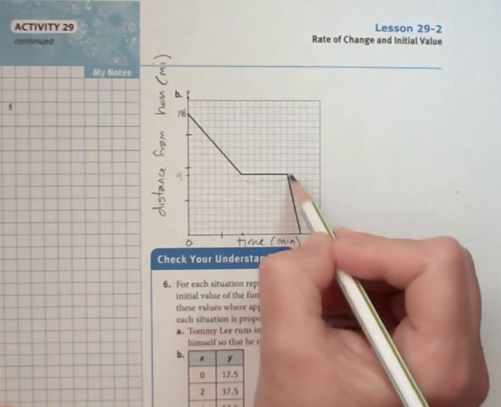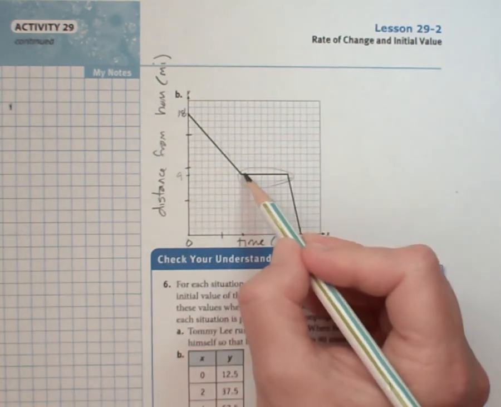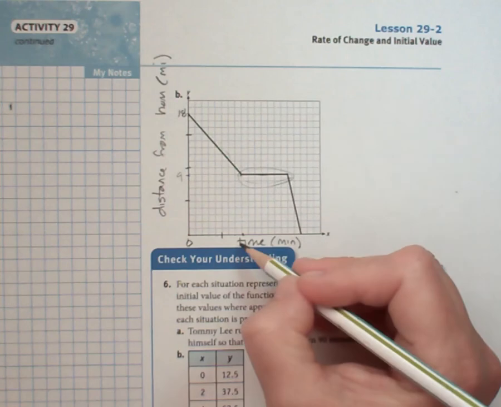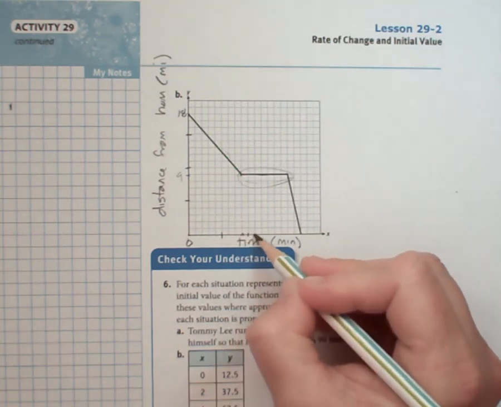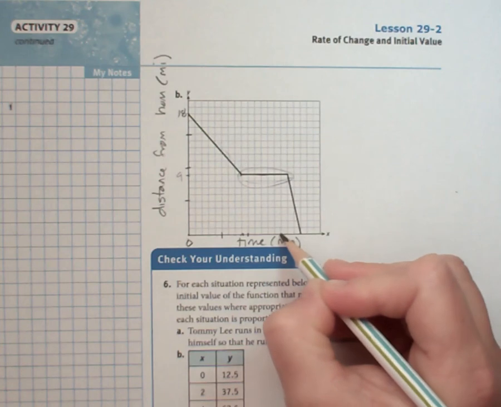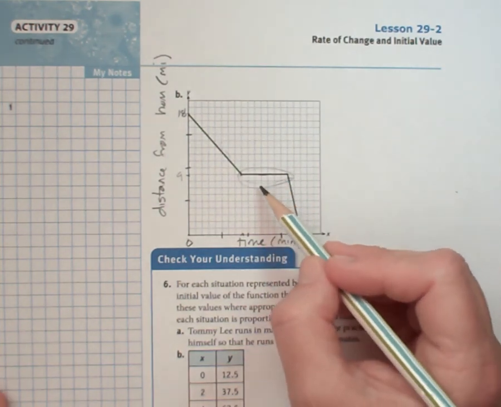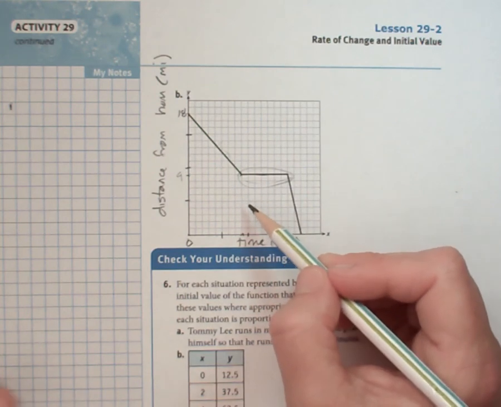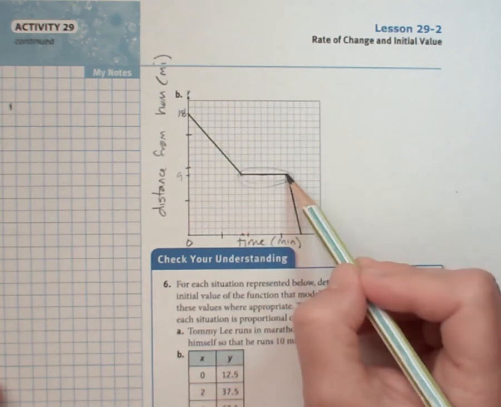And then what happens here when the line goes horizontal? Well, I'm at 9 miles from home, and I stay 9 miles from home from here to here. So from 9 minutes to 18 minutes, I am stopped. Maybe I stopped and bought toilet paper. You can never have too much toilet paper. I don't know what happened, but I am stopped from here to here.